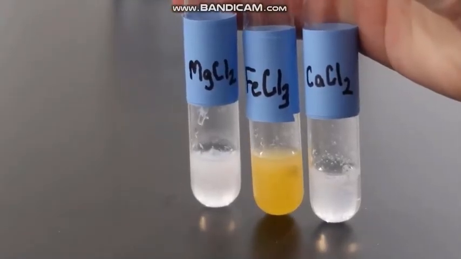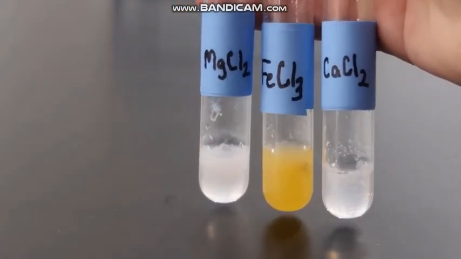Try to observe to the best of your ability whether or not you see precipitate in each of these test tubes.